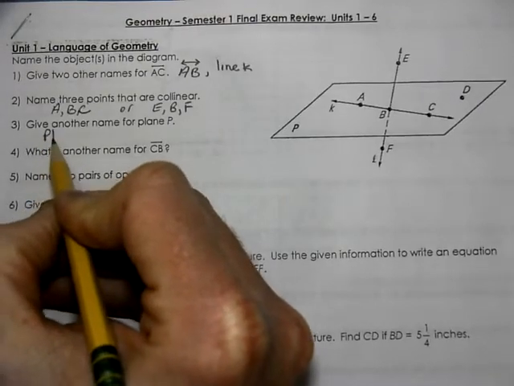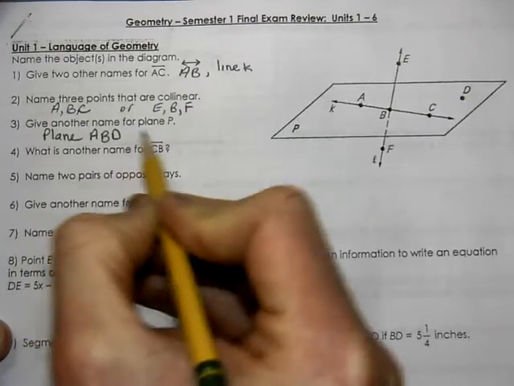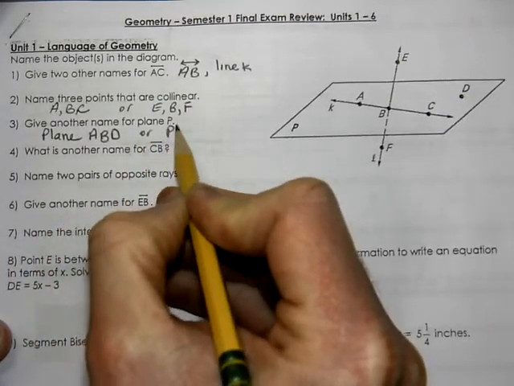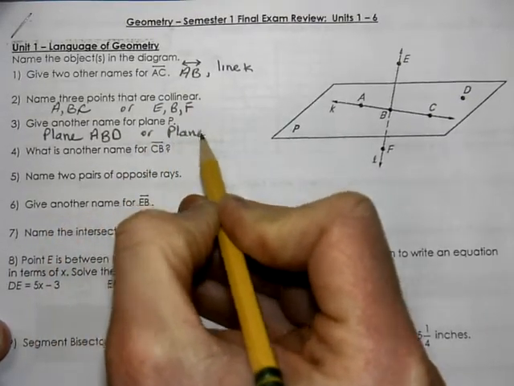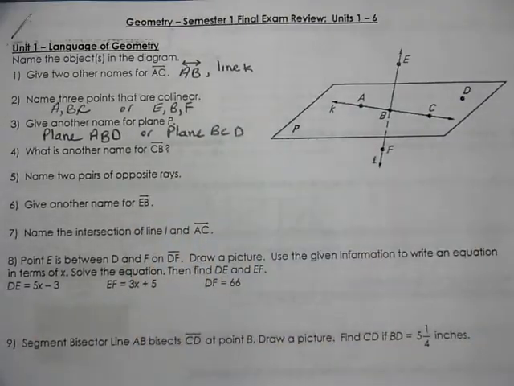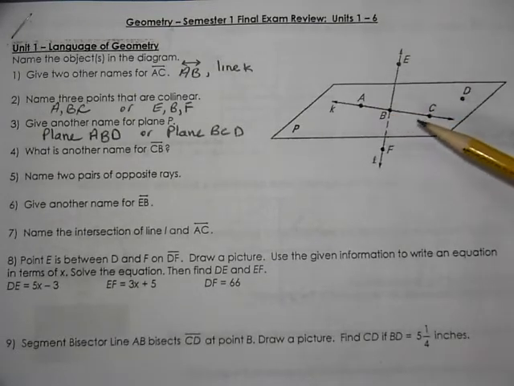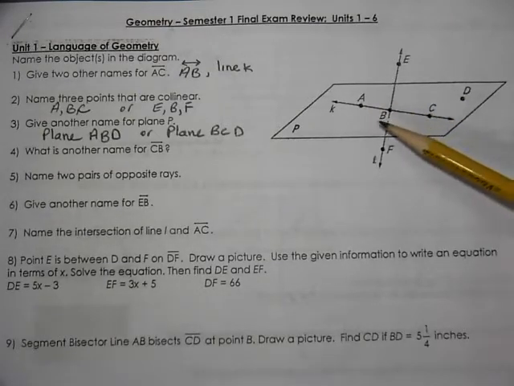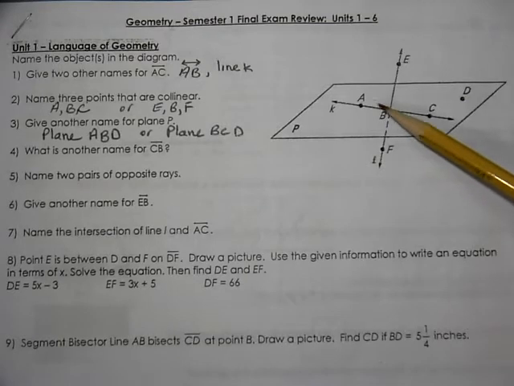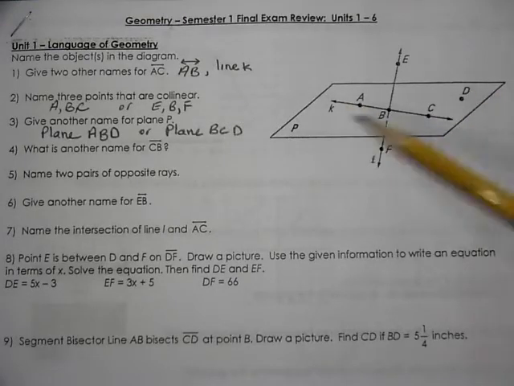So you'd say plane ABD, or you could say plane BCD. If you name them collinear, then there's actually an infinite number of planes that contain that. You have to hit the non-collinear, and D is the only point in that plane that isn't on line K.